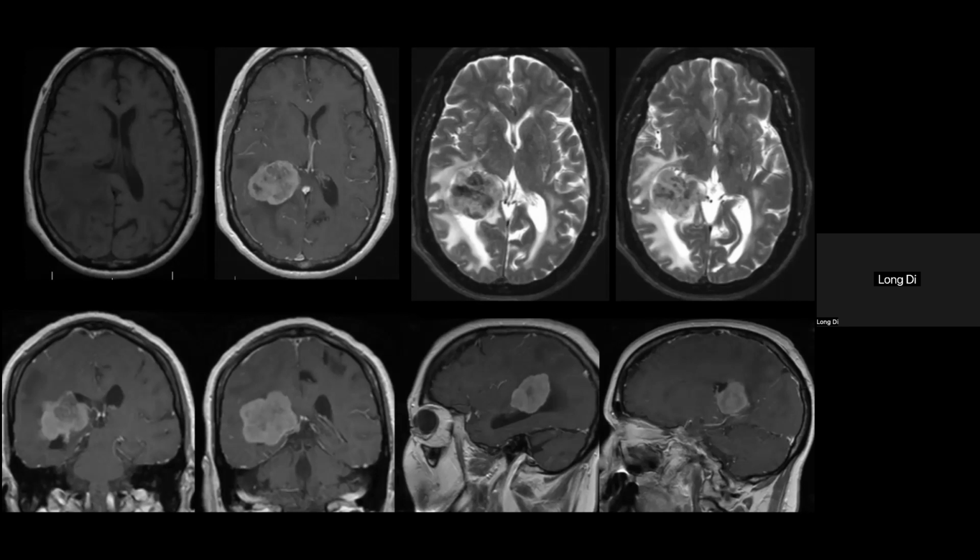Yeah, I think the differential for this lesion, probably top of my list would be intraventricular meningioma. Less likely, potentially a high-grade glioma, and of course, MET would also be on my differential given the cancer history.